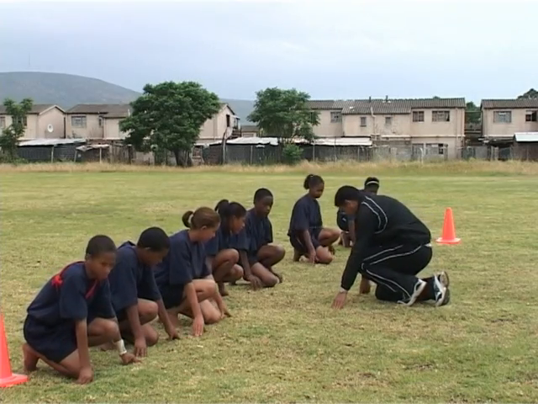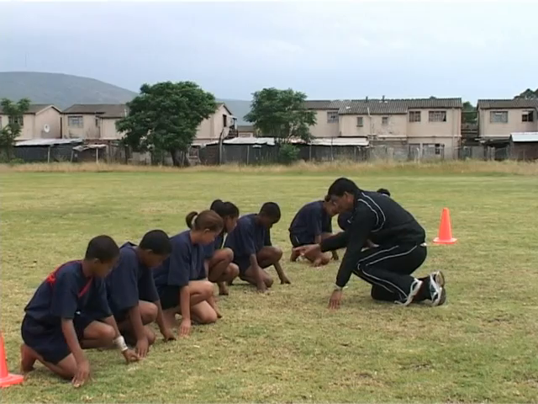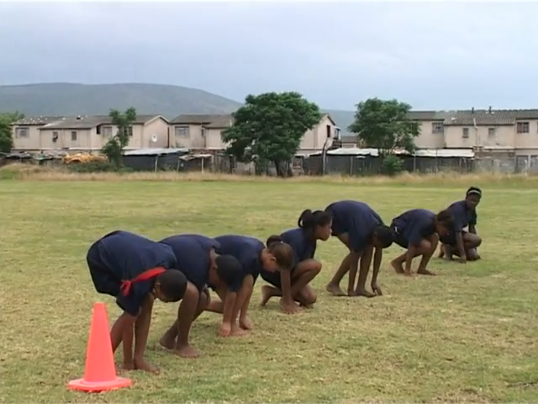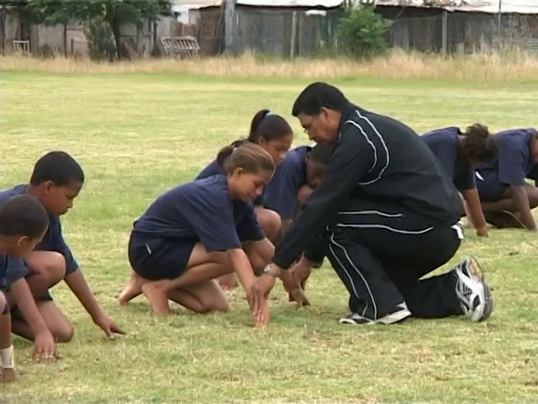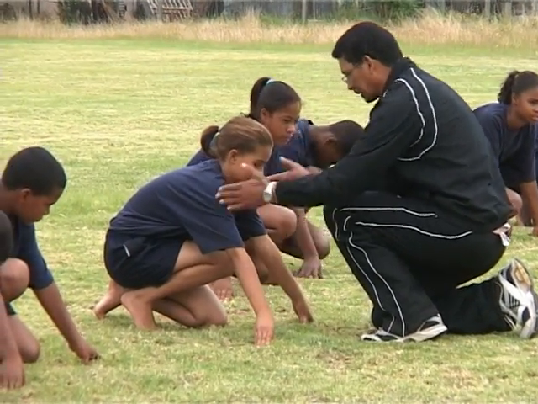The teacher teaches the start in athletics. Notice how the teacher demonstrates, followed by the learners who try on their own. The teacher will continue to do corrective teaching and coaching of the technique.